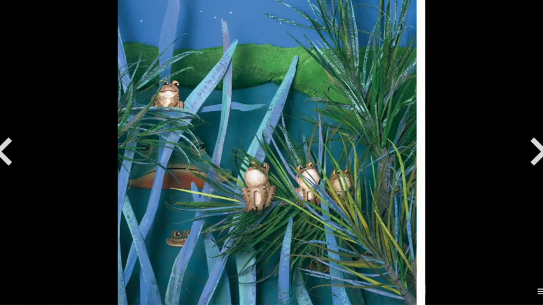And back in this picture are all the frogs and the spring peepers that he was talking about that make noise at nighttime.